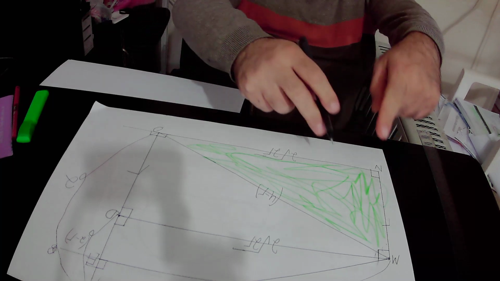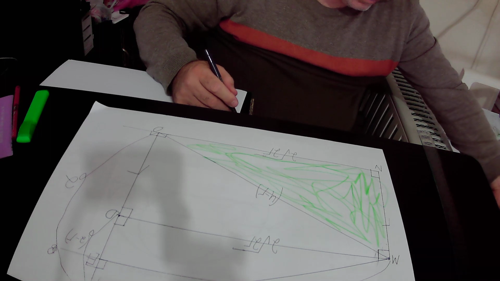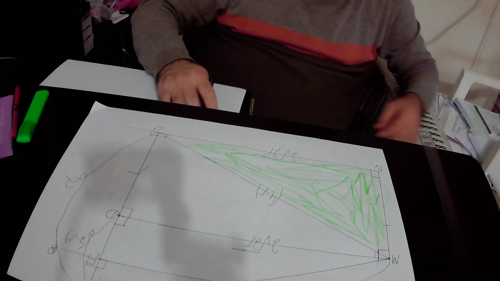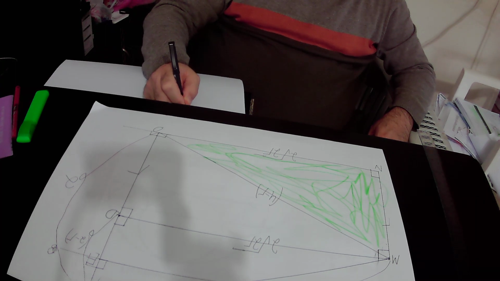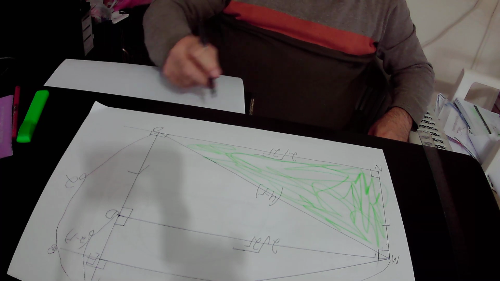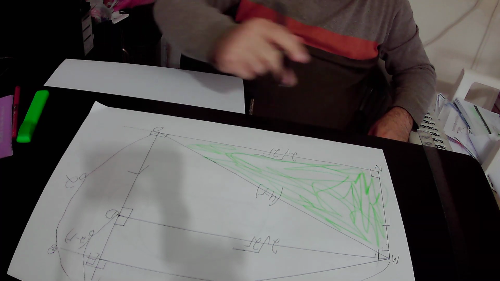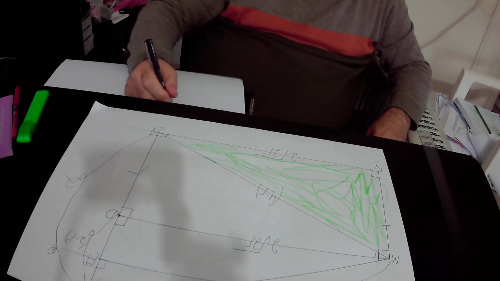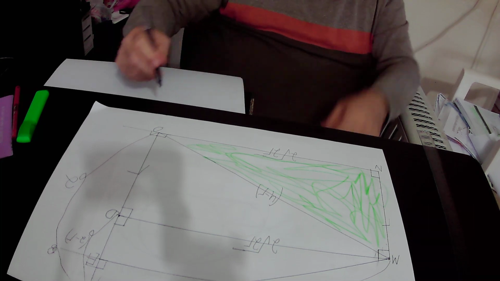The hypotenuse is MO, therefore the square of the hypotenuse is MO squared. It equals the sum of the squares of the perpendiculars, that is to say MN squared plus NO squared.